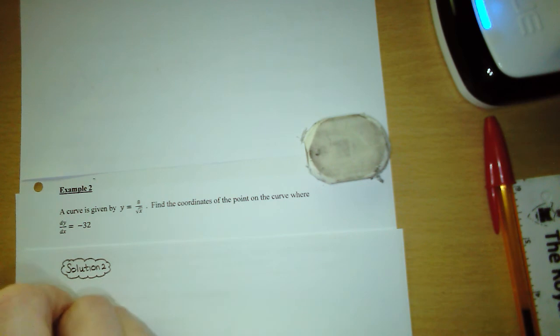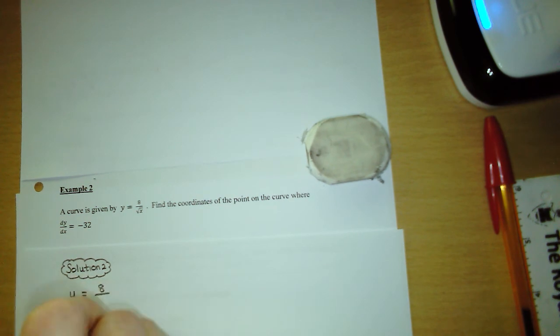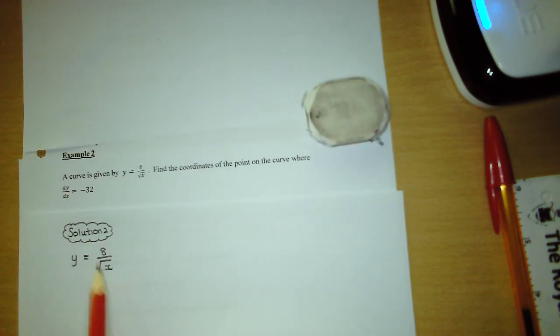So we have our curve y equals 8 over the square root of x. Now, unfortunately, we're not ready to differentiate because we've got roots in it and we've got x in the bottom line. So let's deal with the root first. So that's 8 over x to the power of a half. Now we're going to deal with x.